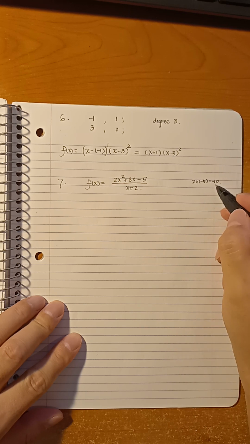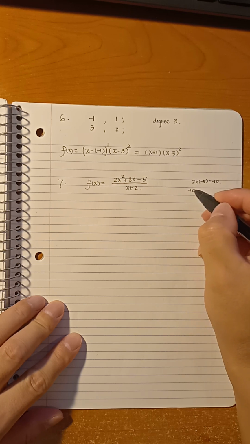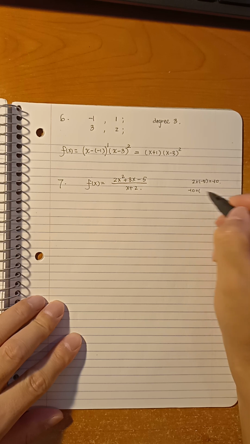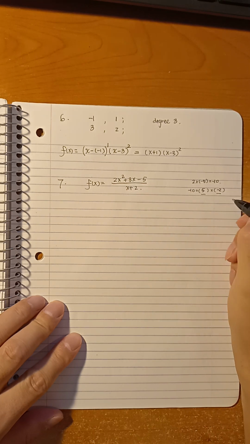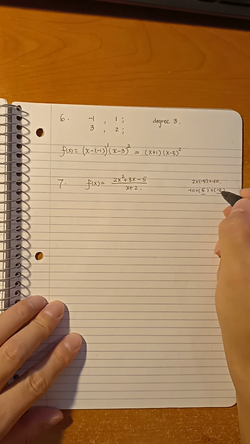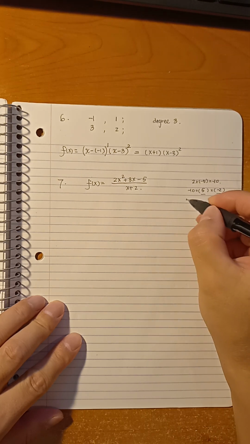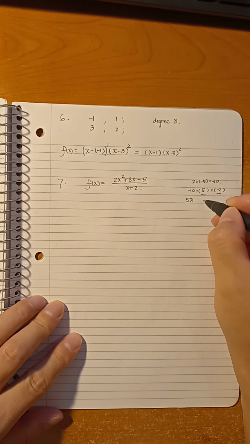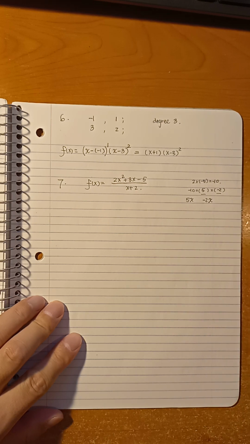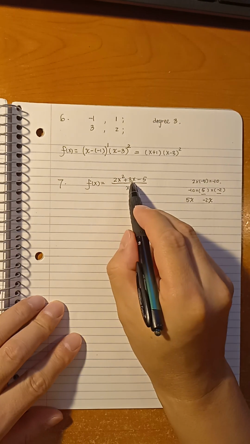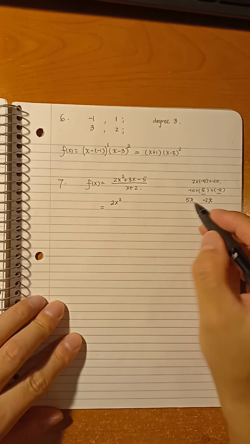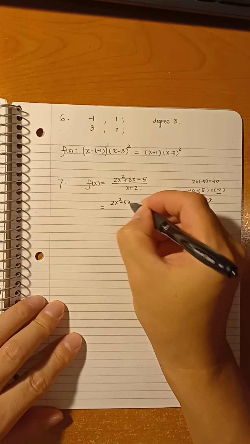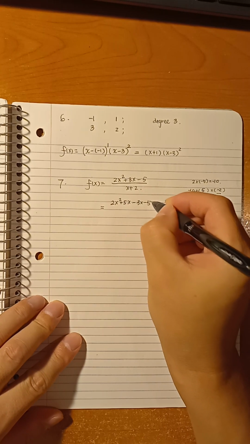Then I need to factor negative 10 as a product of two numbers so that the sum of them is 3. So I see it's 5 and negative 2. 5 plus negative 2 is 3. So 5 means I will have 5x. Negative 2 means I will have negative 2x. 5x plus negative 2x is 3x. So 2x squared plus 5x minus 2x minus 5.